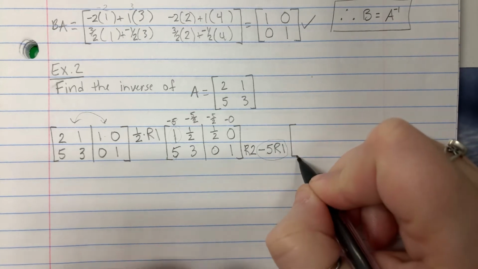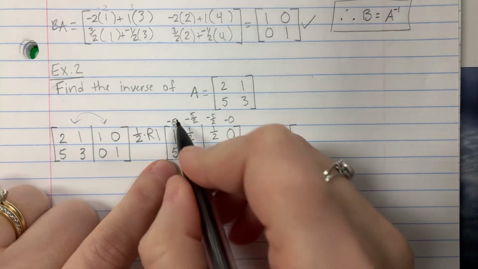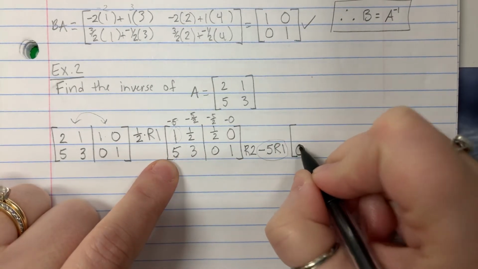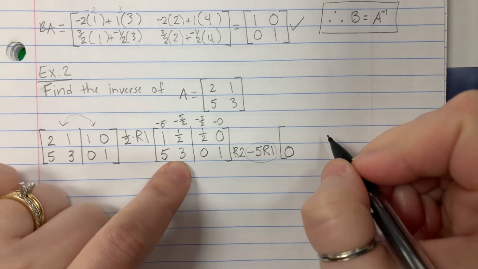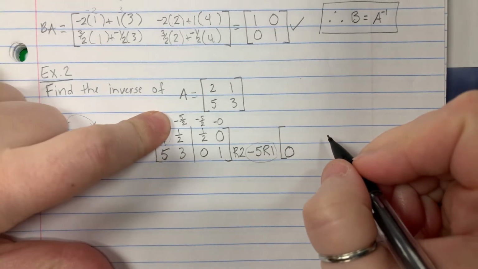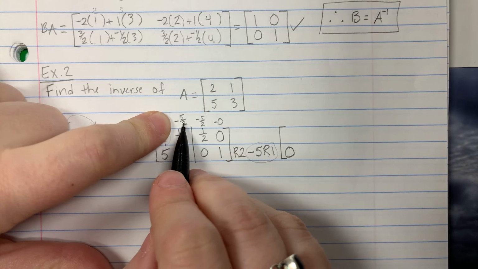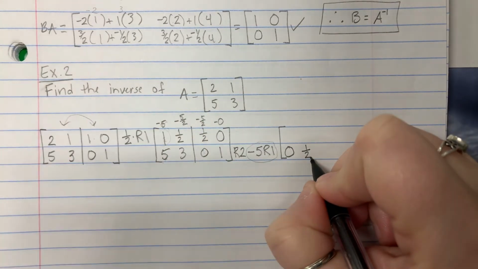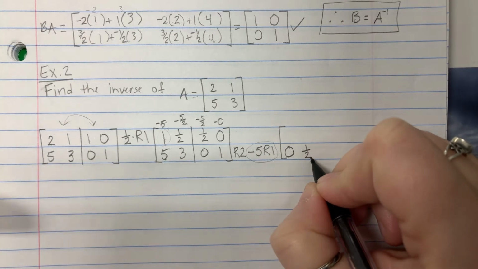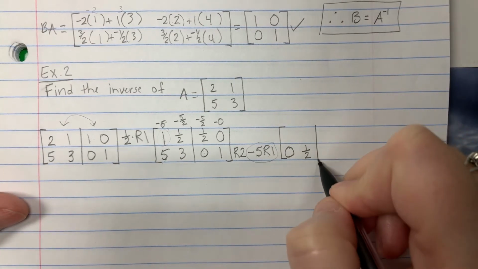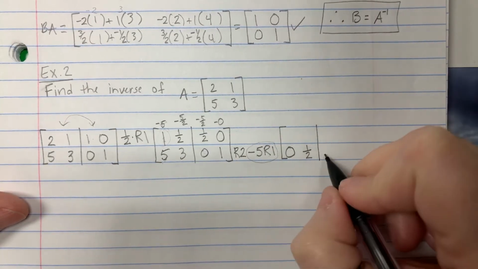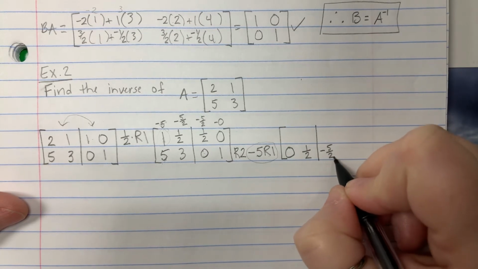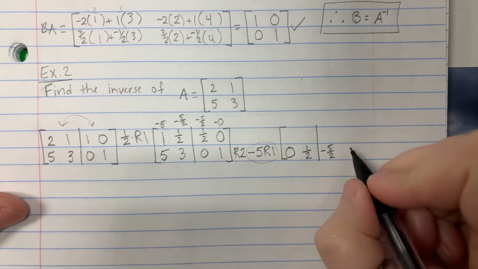And then I'm going to actually subtract those things. So 5 minus 5 is 0. And then 3 minus 5 over 2. So think of this as 2.5. 3 minus 2.5 is 1/2. And then the next one, so let's put our divider in here. 0 minus 5 over 2 is going to be negative 5 over 2. That one was easy. And then 1 minus 0 is 1.